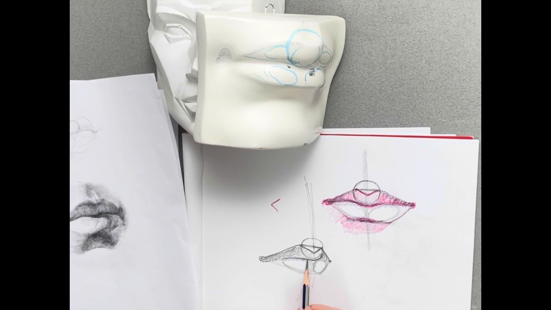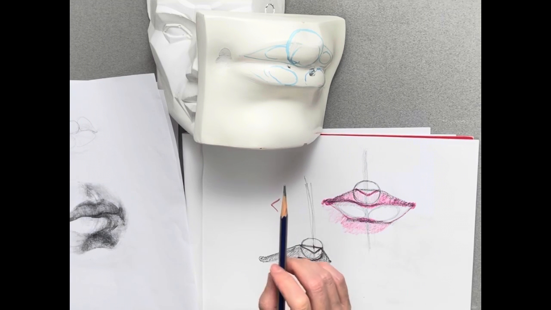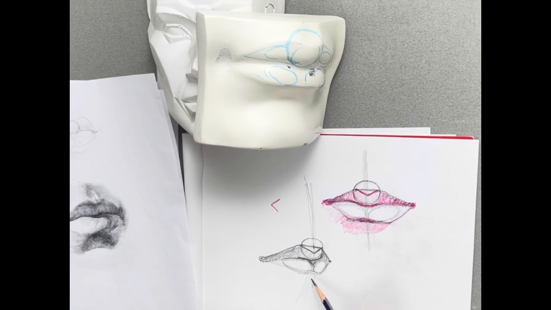So this oval fat right here is also in front of this ball. Again, this part right here is going to be shadow, and gradually turn into it.